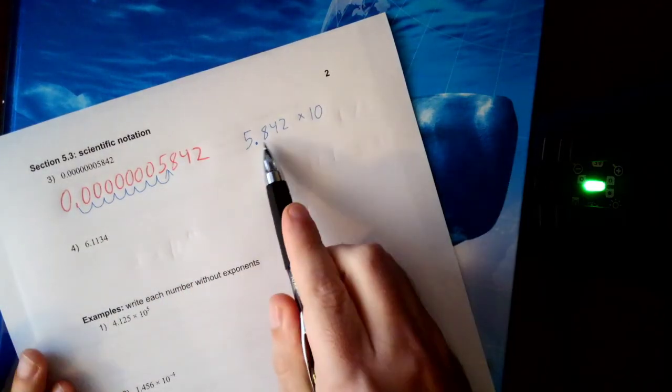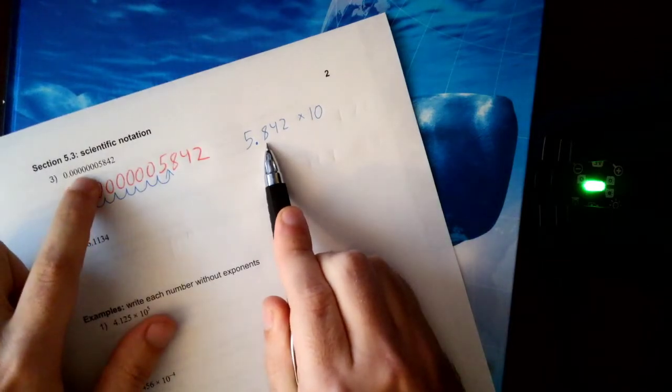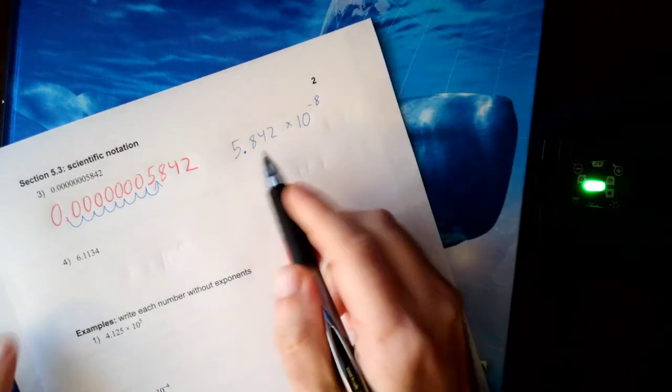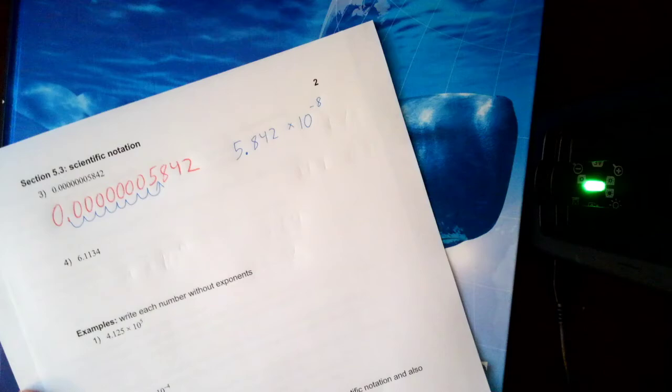My question is, do I need to make this number smaller or bigger? Well, a lot smaller, right? So it'll be negative 8, because I need to make 5.8 smaller to make it this size, right?